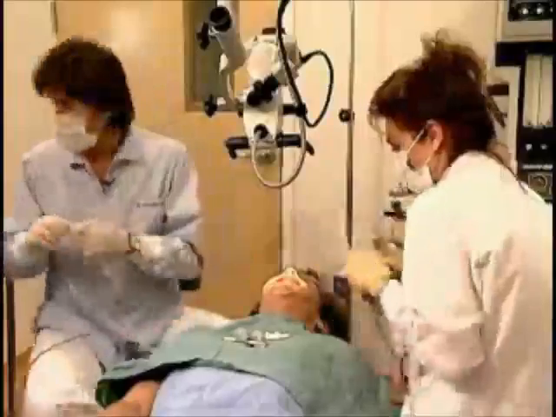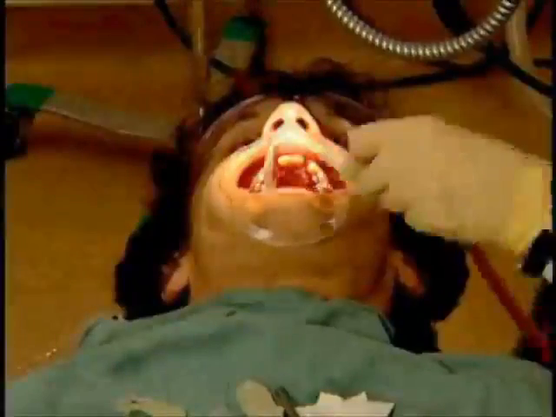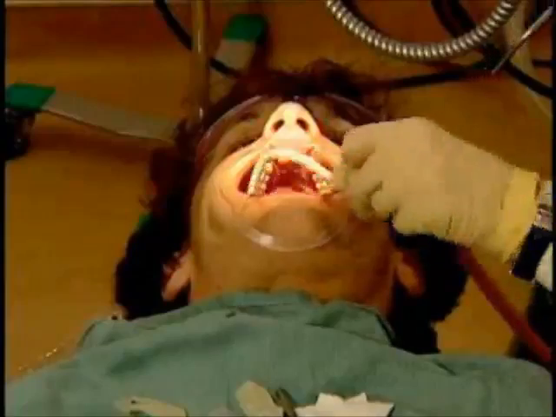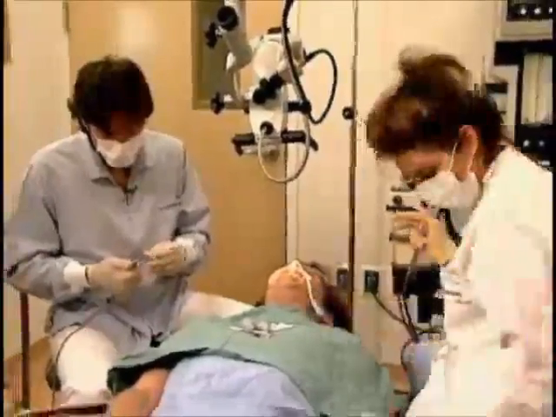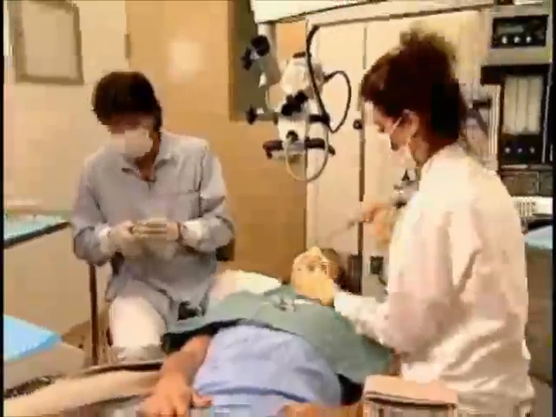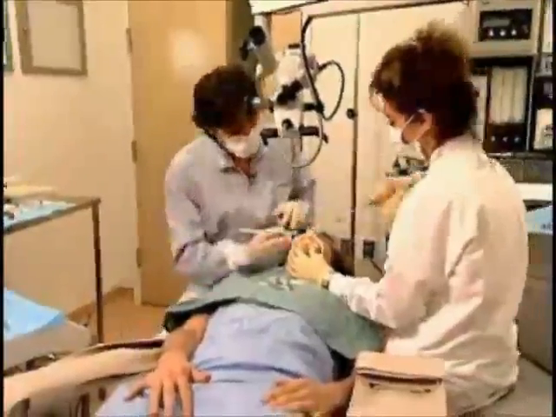Now we're going to change drills, go to the next size, the 2.8. This will be the last drill for this particular implant that we're using. So there's only two sets of drills, the 2.3 and the 2.8, and we'll go to the implant body.